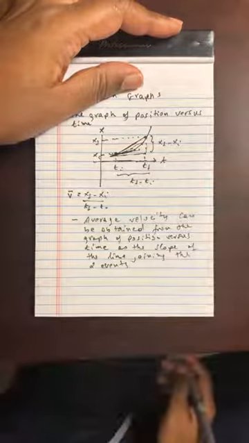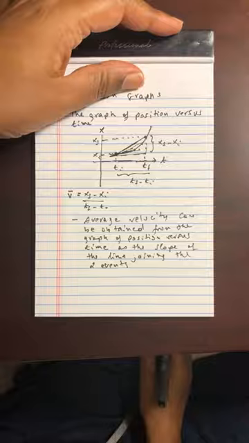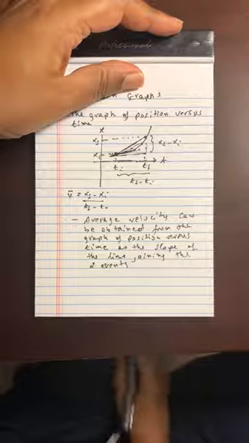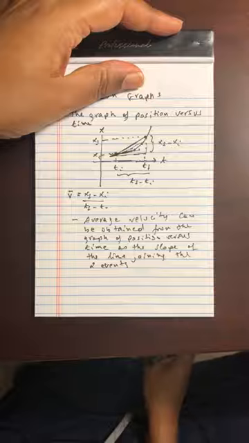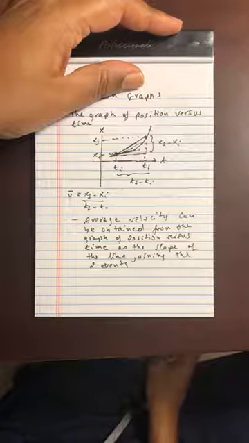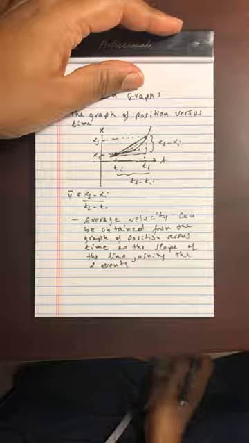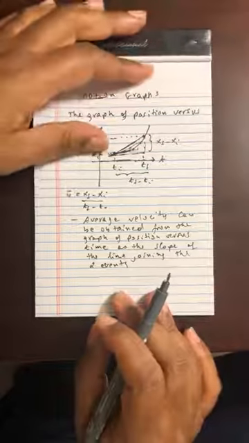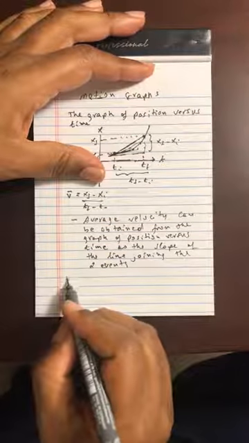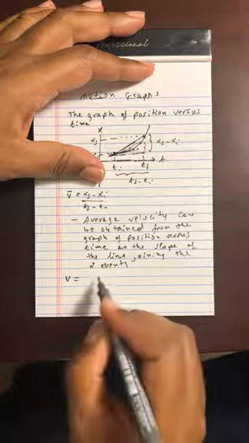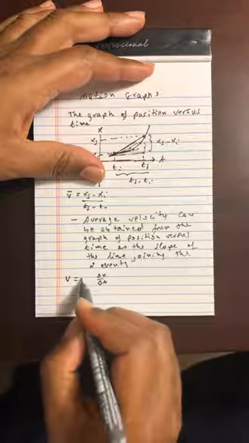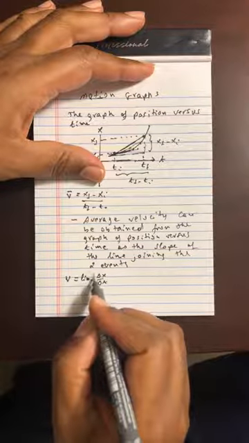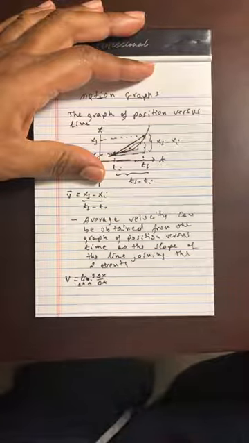To find instantaneous velocity from a graph of position versus time at a certain point, you simply find the tangent line, which is the line touching the graph at one point, and you measure the slope of that line. That'll give instantaneous velocity. So the conclusion is instantaneous velocity is the limiting value of this one. You take delta x over delta t, and then you push delta t to 0, okay?